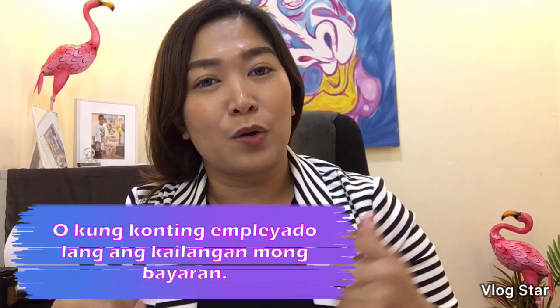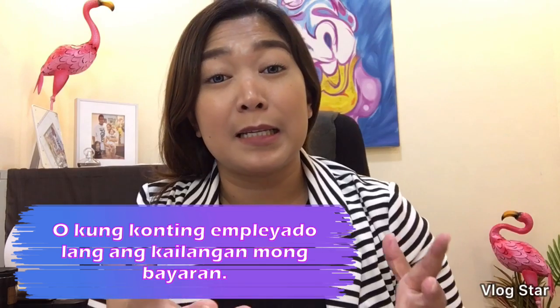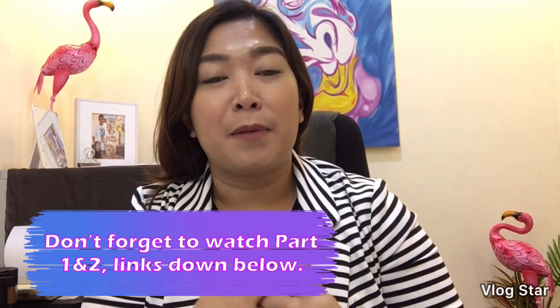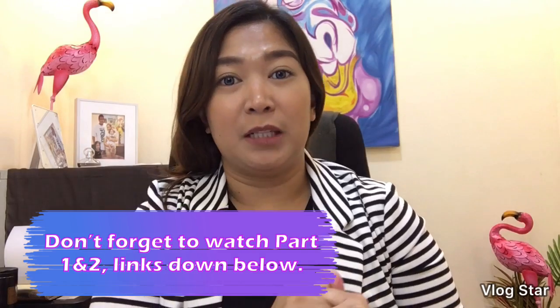So, it's up to you kung magkano yung ipapatong mo. Yung 35 to 45% na yan, safe lang yan kung halimbawang meron kang sariling space. So, yung lease kasi sa space, malaking bagay yun na masasave mo para mas maging malaki yung profit margin mo.